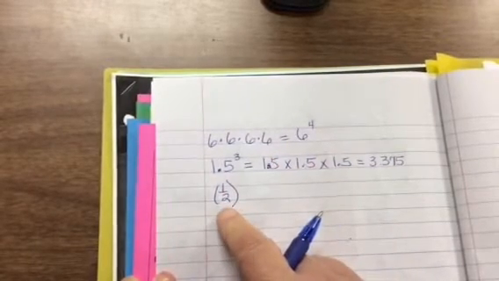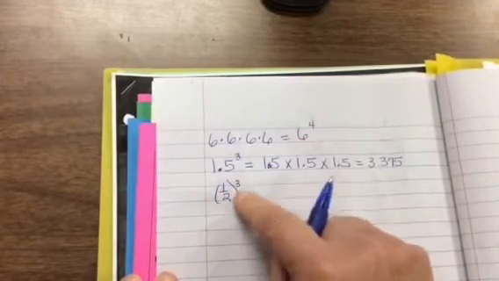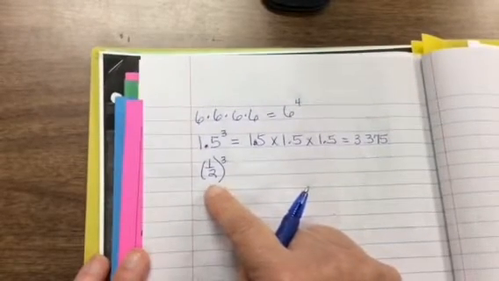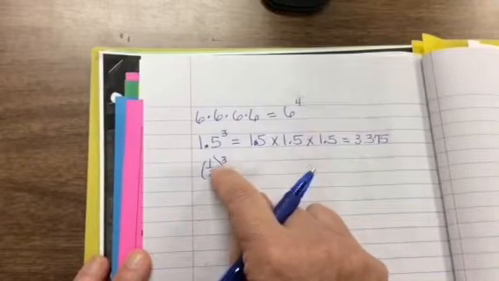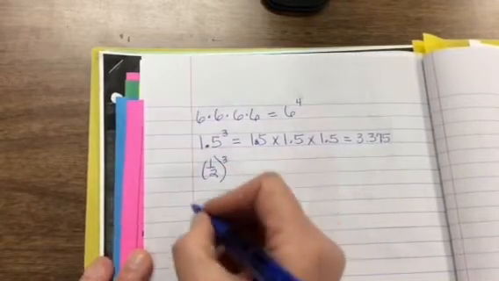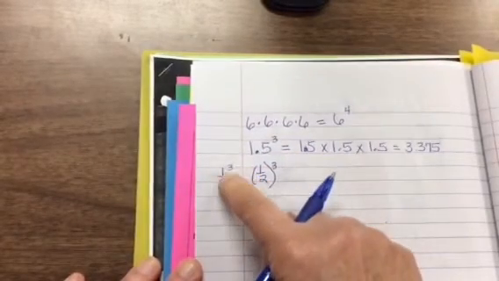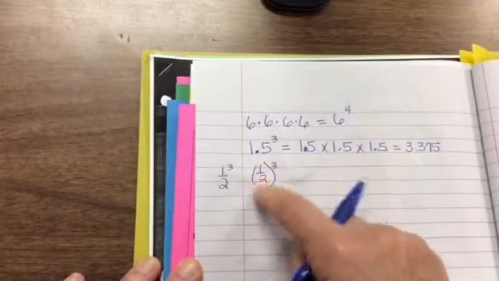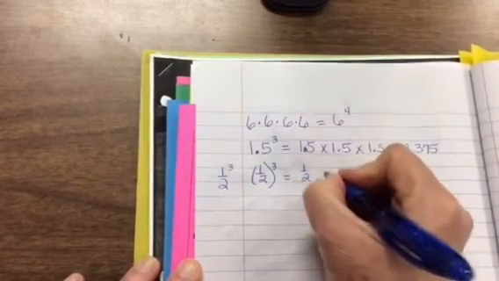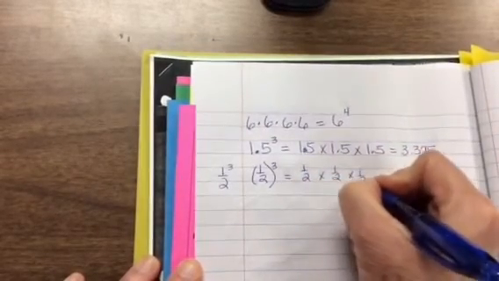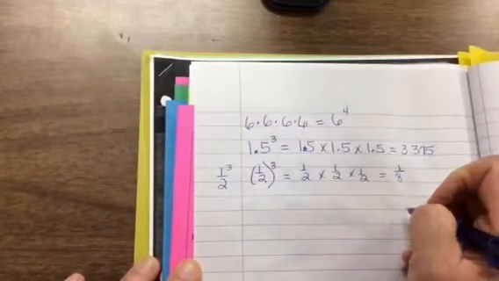Okay, so you could also use a fraction as a base. So if I have my base of 1/2 and I want to cube it, notice I've put parentheses around it. The reason is that if you don't put parentheses around it, then the reader is going to think that the 1 is cubed, like this. But I want the whole thing used as a factor 3 times. So that's 1/2 times 1/2 times 1/2. 2 times 2 times 2 is 8. So my answer is 1/8.